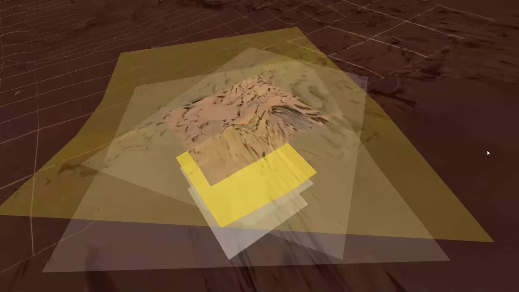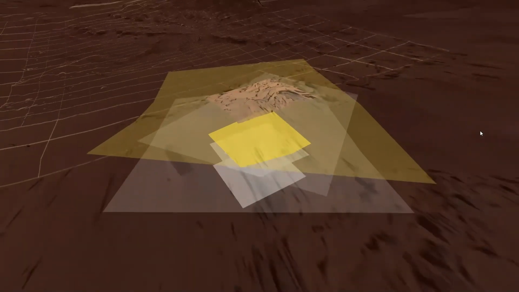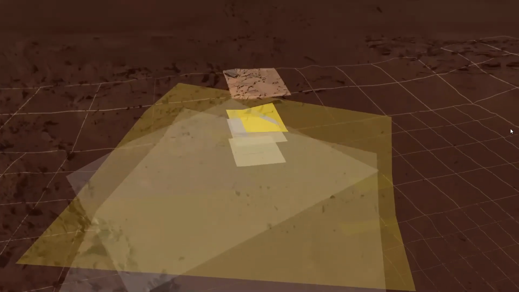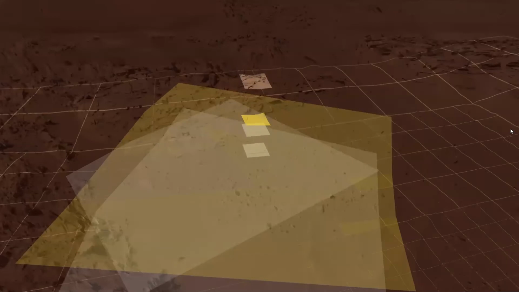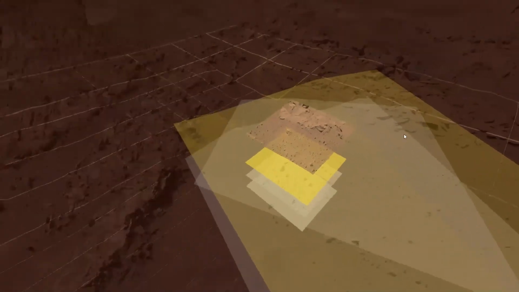It will turn opaque, and the rest of the environment will remain partially transparent. The sublayers underneath the selected area will also become opaque. After selecting the area, the user can then use the scroll wheel to increase or decrease the size of the selected area, or click anywhere to choose a new area to view.